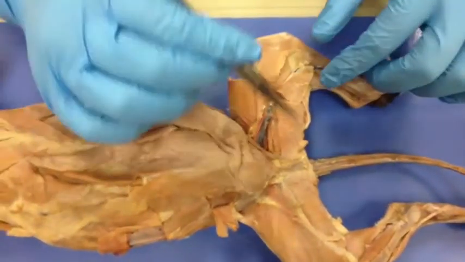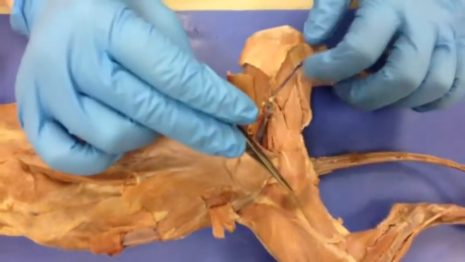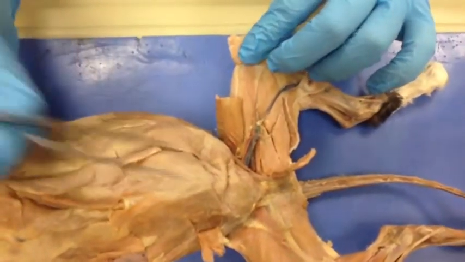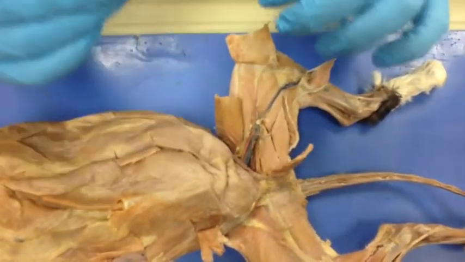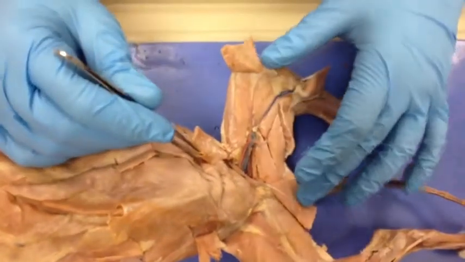The next muscle that we have is right here. It's called the gracilis. It's another thin muscle that covers the deeper muscles. The function is adduction of the thigh. The insertion is the medial surface of the tibia, and the origin is the pubic symphysis.